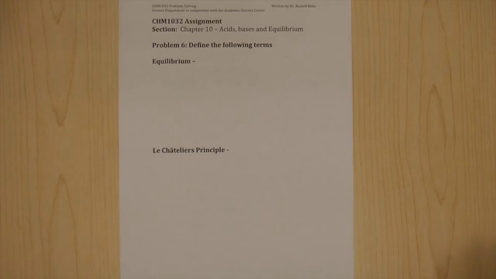In 1032, we don't require you to know equilibrium at a very finite level. We just require you to have a kind of a 1,000-yard view of it. So let me give you an overview of what equilibrium means. First, let me state it. Equilibrium means the rate of the forward reaction in a system is equal to the rate of backward reaction.